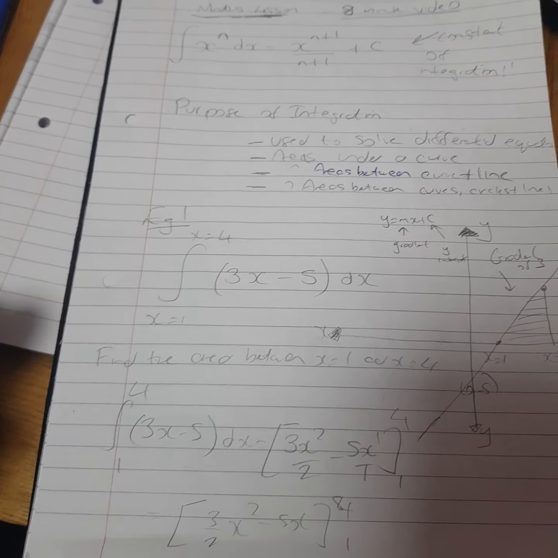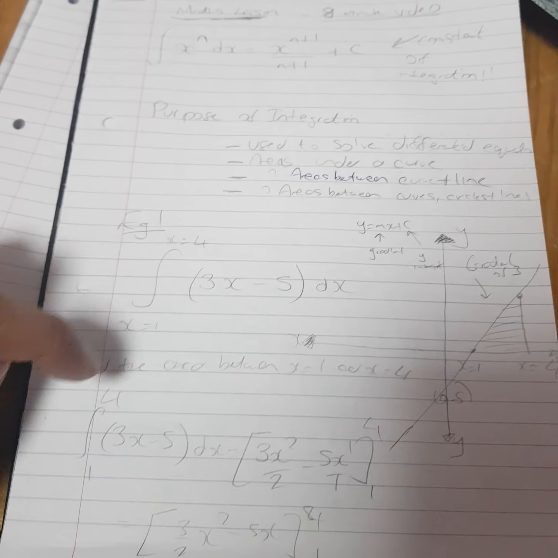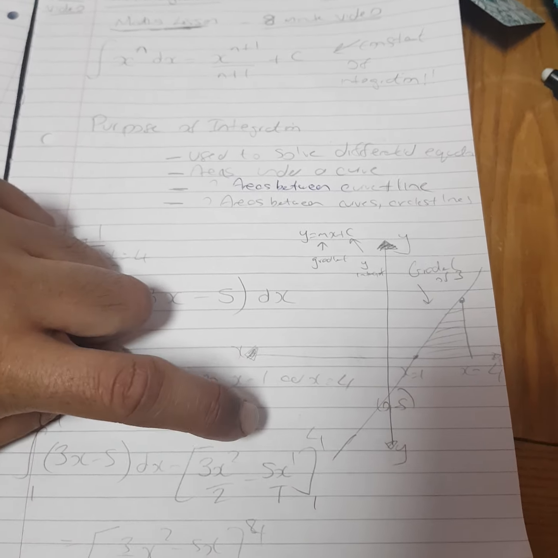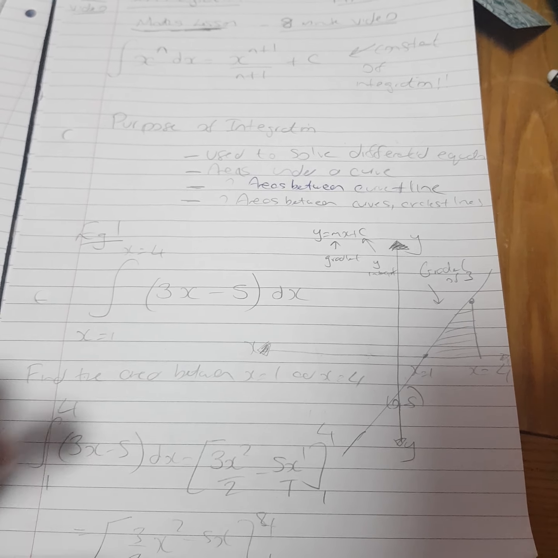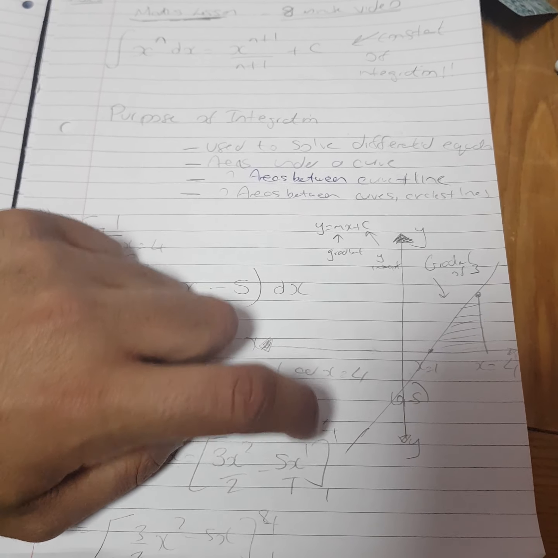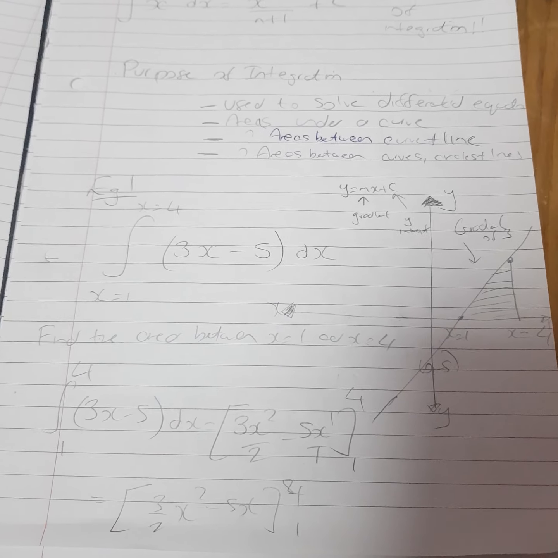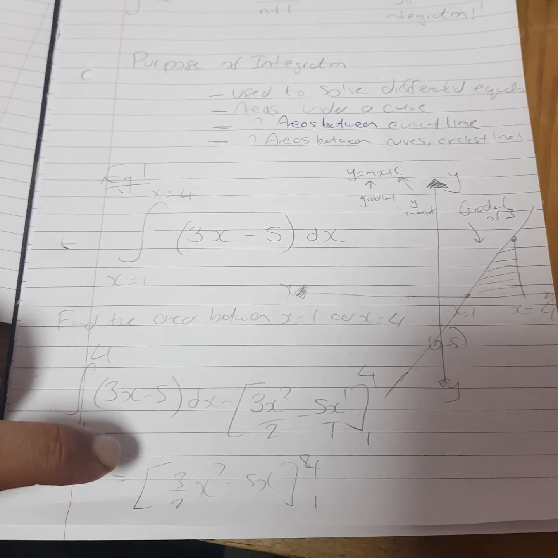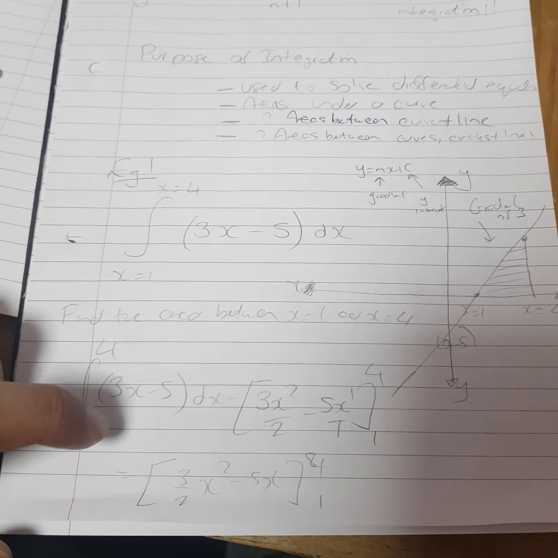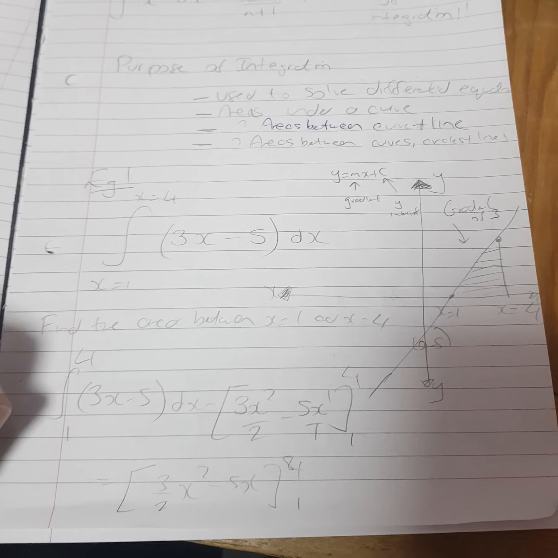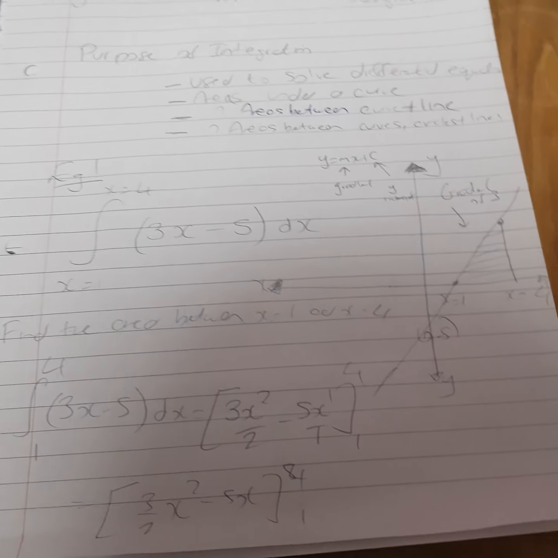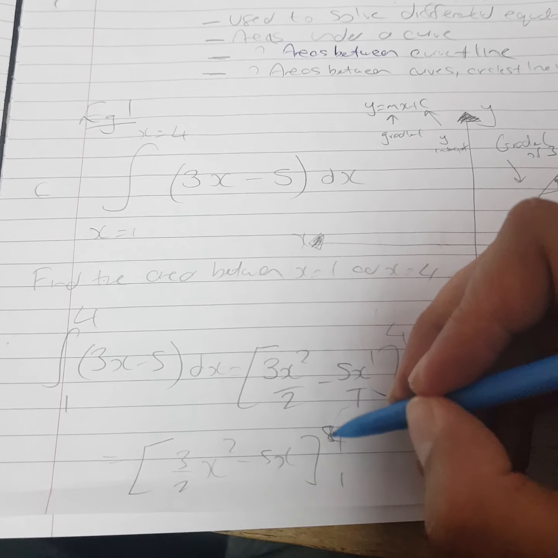Okay, right guys, so integrating this, we are going to add 1 to the power. Obviously we've got power 1 here. Remember, it's 3x to the power 1. Add 1 to the power and then divide by the new power. Okay, and then we've got minus 5, it's going to be minus 5x over 1. Okay, so my integration here between 4 and 1 will be 3 over 2 x squared minus 5x, and I'll put it in square brackets between 4 and 1. Okay, I'm not sure why I've put an 8 there. It should be a 4 there, not an 8.